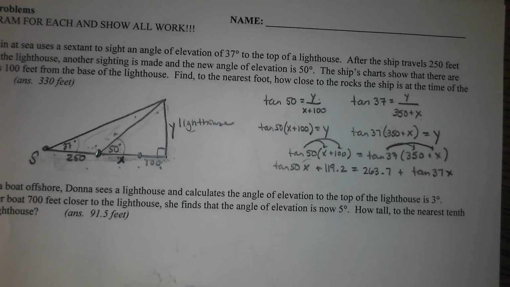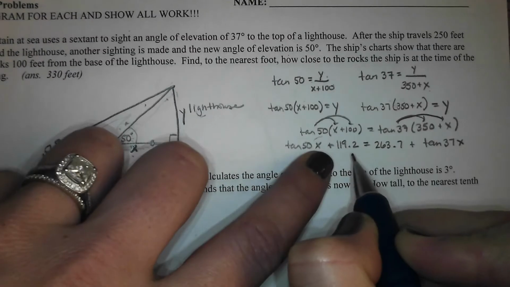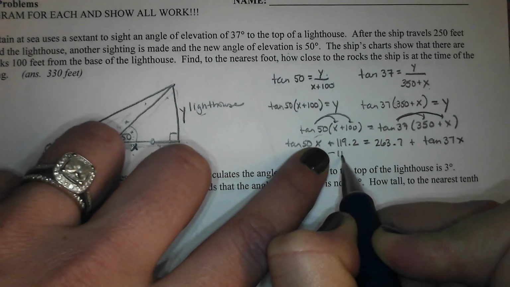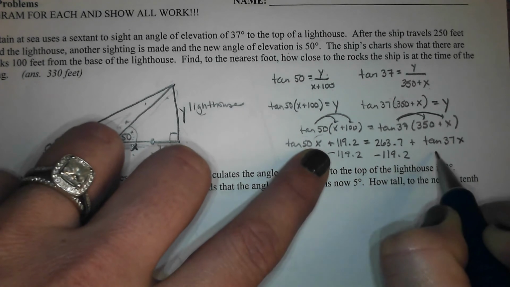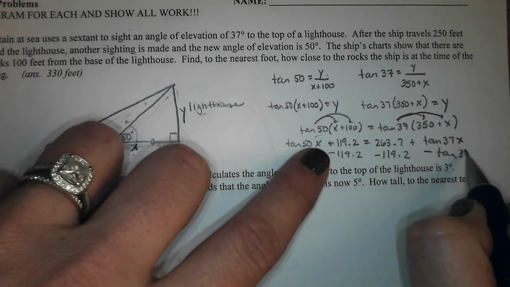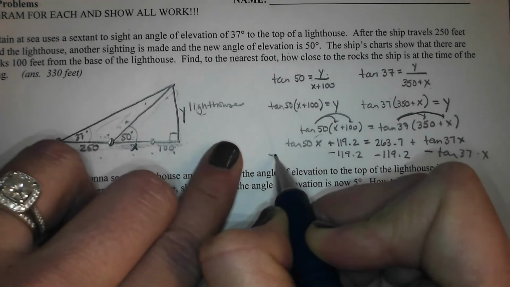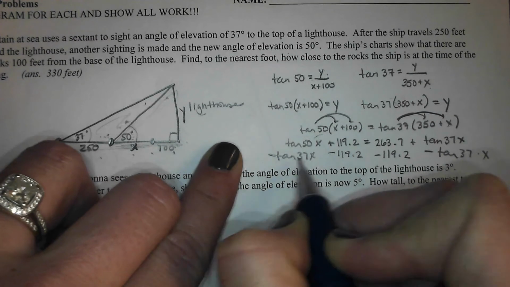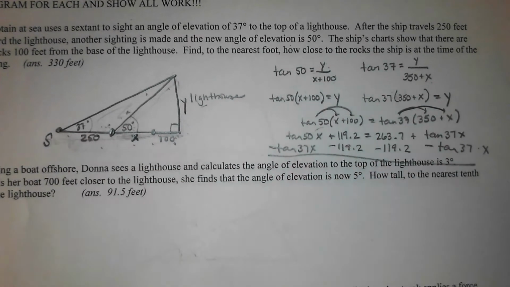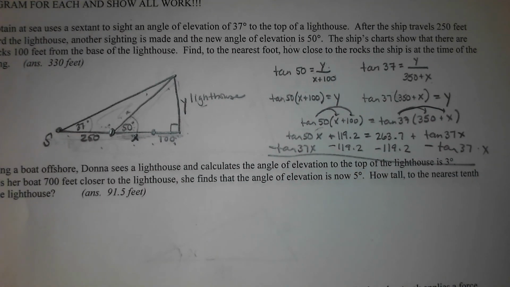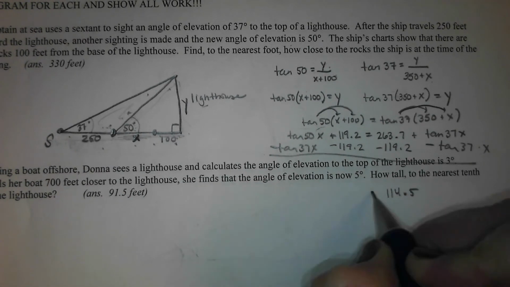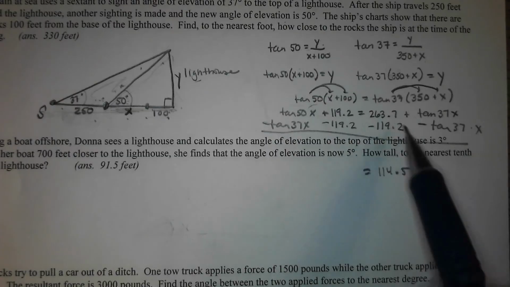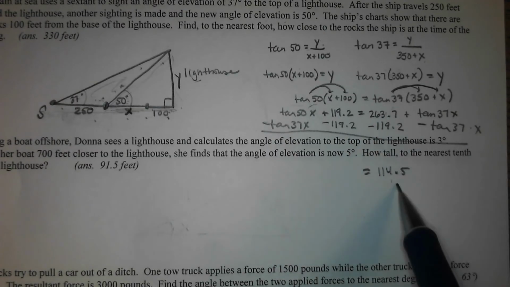So let me finish this out. I'm just going to subtract my 119.2 from this side, and I'm going to subtract my tan 37 times x from the left side. You don't have to necessarily write it. So my right side becomes 263.7 minus 119.2. Keep in mind I rounded those numbers, so it's a little bit dangerous, but just for the sake of getting through it, that'll be my numbers on the right.